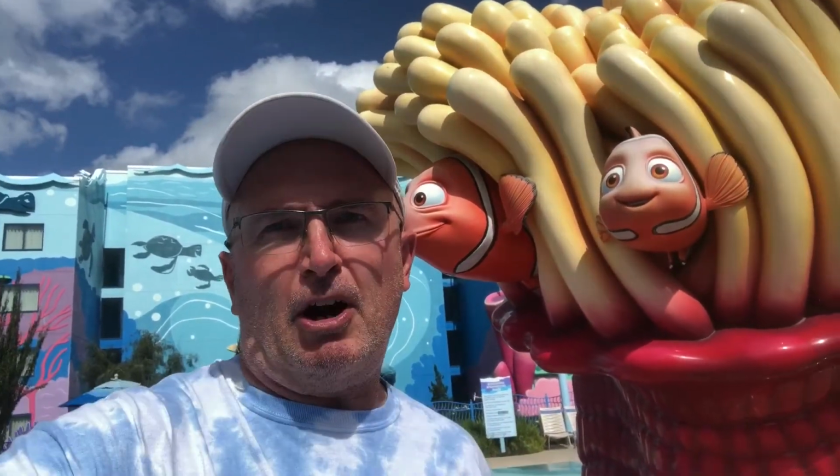Got nobody around me here. So today I'm coming to you from the Art of Animation Resort in Disney Orlando, and I want to talk about symbiosis. What a great place to talk about it. Right behind me we see a classic example of symbiosis. Symbiosis is a relationship between two organisms of different species, and there's three basic types.